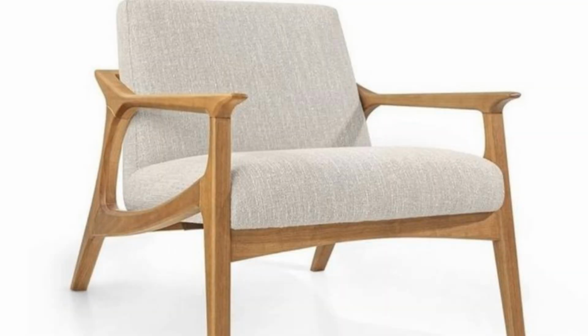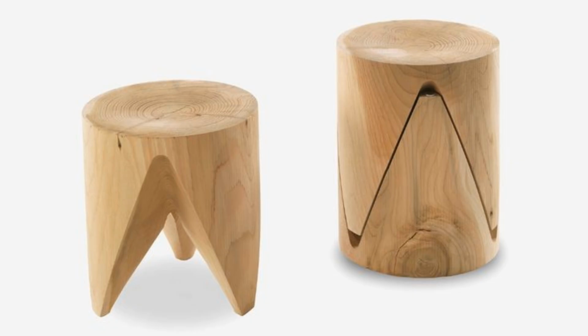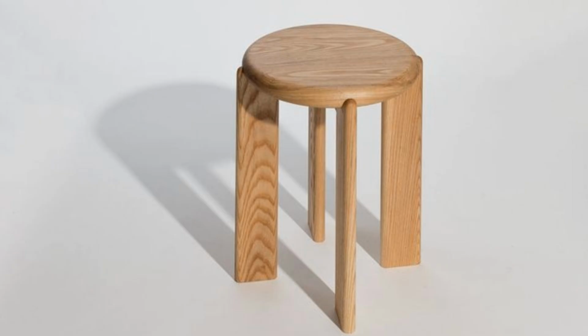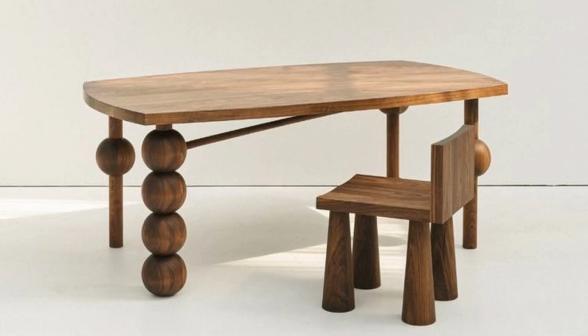Understanding wood types. Before diving into specific designs, it's essential to understand the different types of wood commonly used in chair construction. Each type has its characteristics, affecting durability, appearance, and comfort. Hardwoods: oak, maple, cherry, and walnut are popular choices for high-quality chairs. They are durable and can withstand wear and tear while offering beautiful grain patterns.